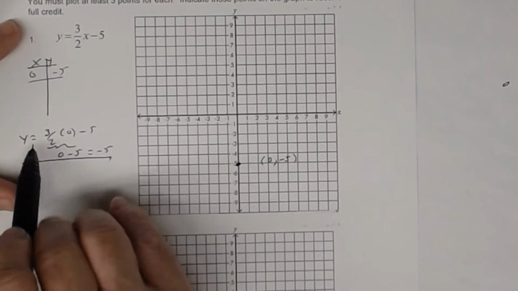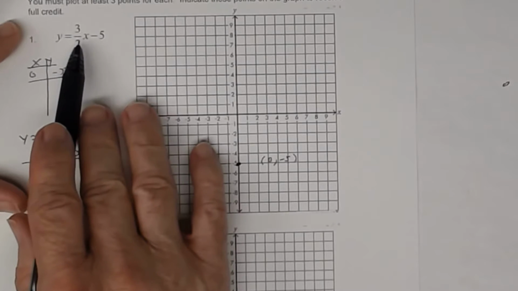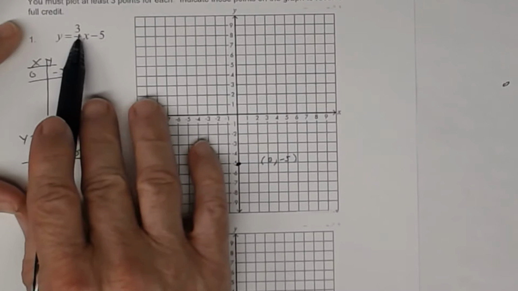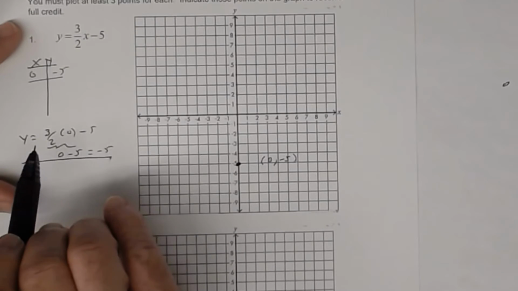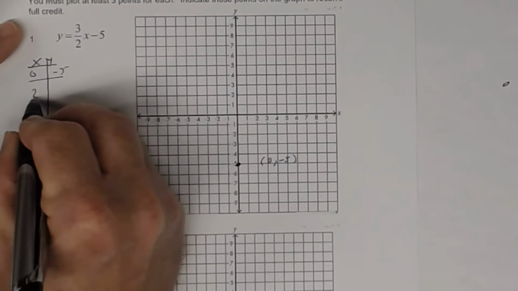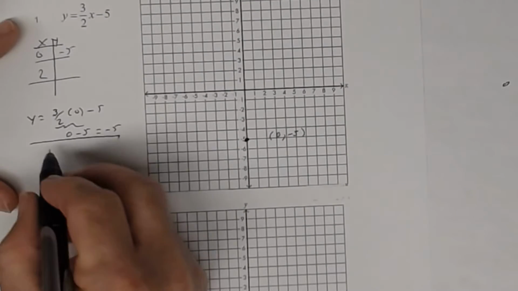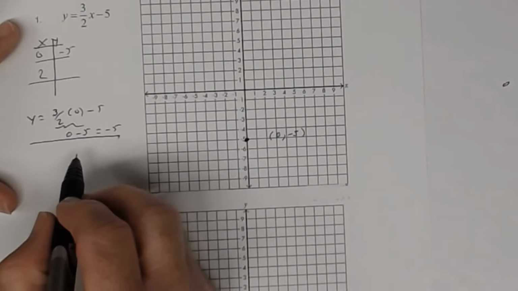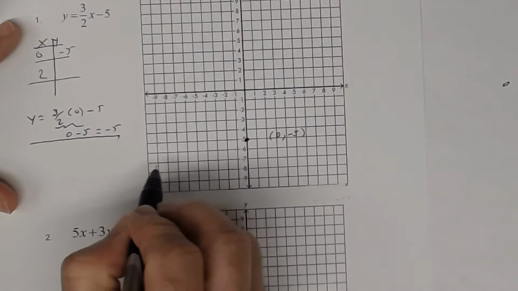Okay, now the next one. Always look at the denominator here. The denominator is 2. So you want to use numbers for x that are divisible by 2. For example, 2. If x is 2, notice what happens. I'm going to get an integer. So you want to try and get these to be integers if possible. It makes things so much easier for you.